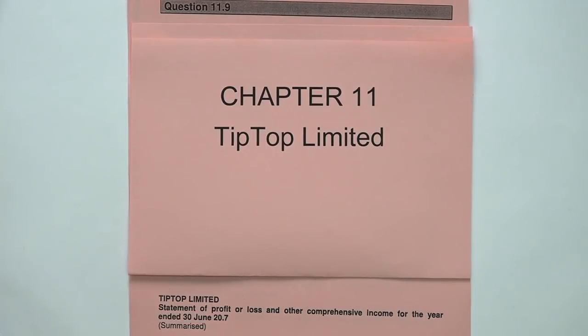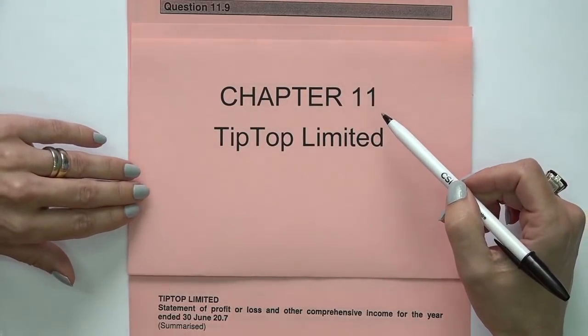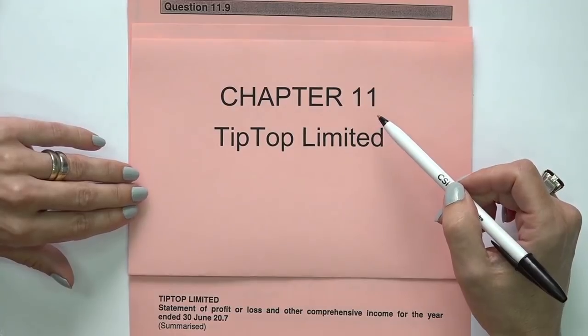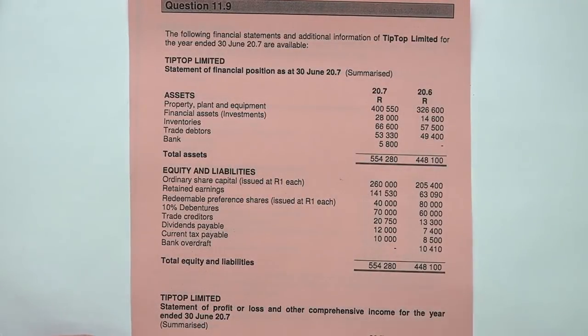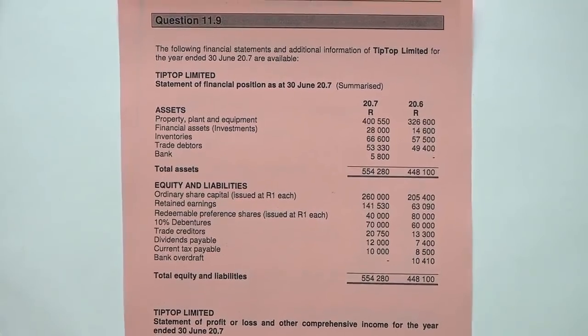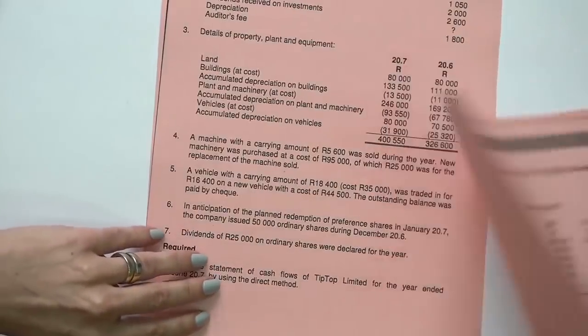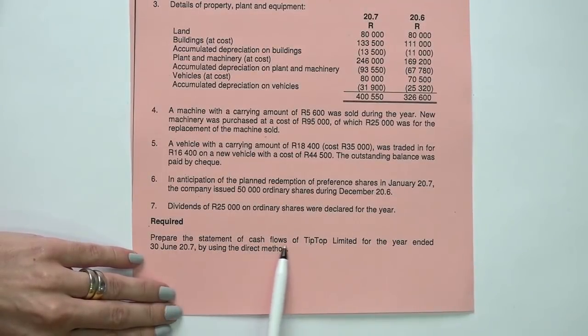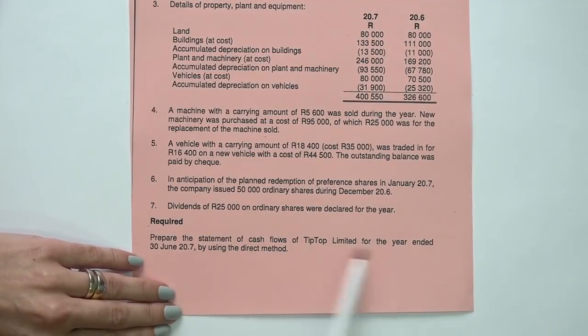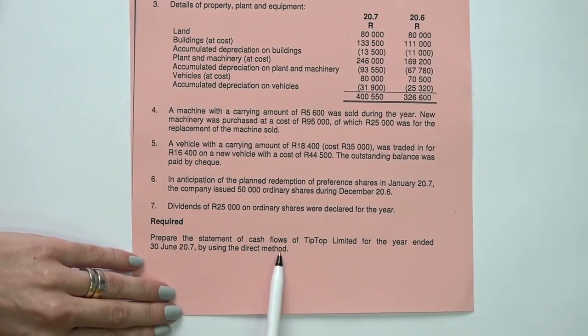Welcome to the question clip on Chapter 11, dealing with statements of cash flows. We're going to be dealing with a question regarding the statement of cash flows of a company. And if we have a look at the required part for the statement of cash flows, prepare the statement of cash flows for Tip-Top Limited for the year ended 30 June 20.7 by using the direct method.